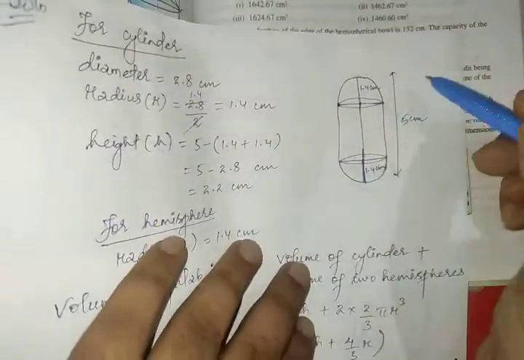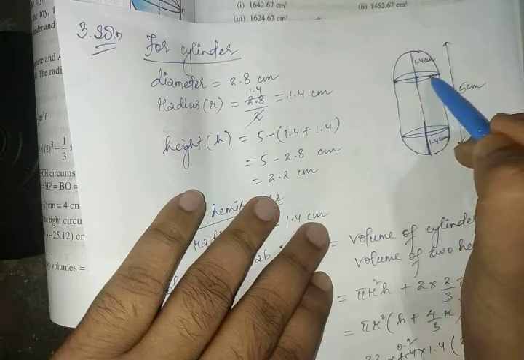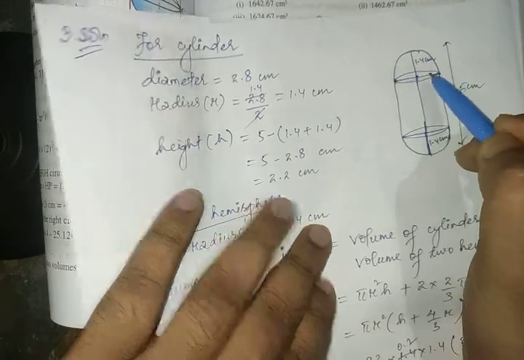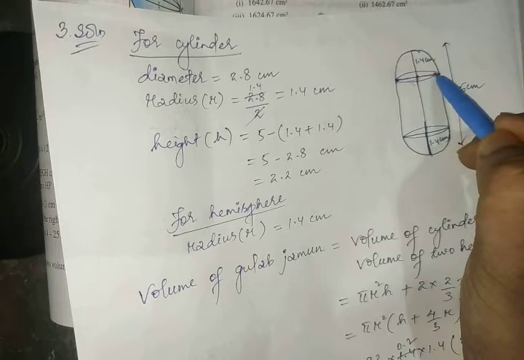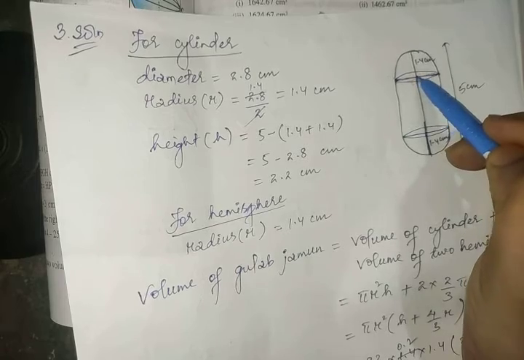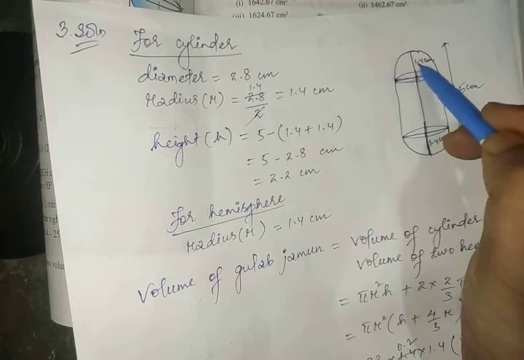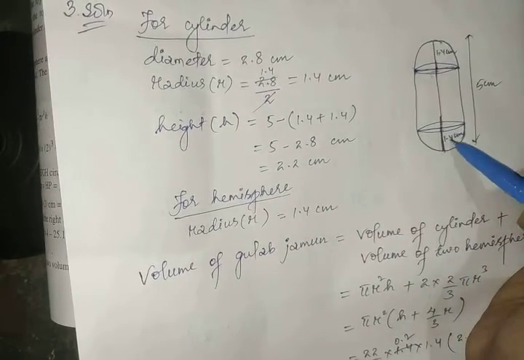Length is given, 5 cm. Total length is 5 cm, including both the hemispheres, and diameter is given, 2.8 cm. So this is the diameter, and this diameter is common for both the cylinder as well as the hemisphere. So if the diameter is 2.8, what will be its radius? Half of that. So this part is the radius of the hemisphere. Half of 2.8 is 1.4, so this part will also be 1.4.